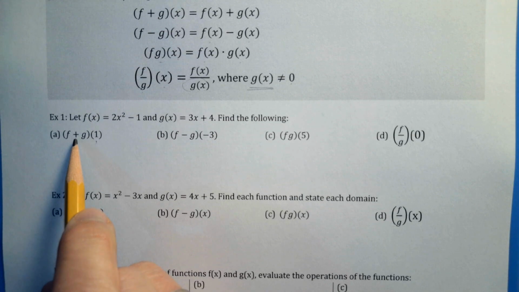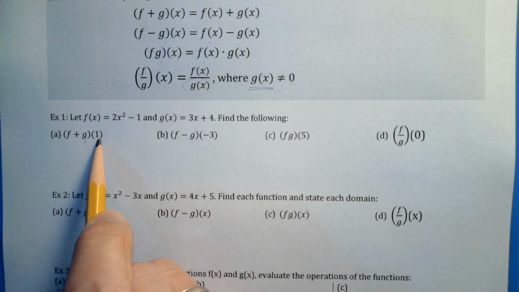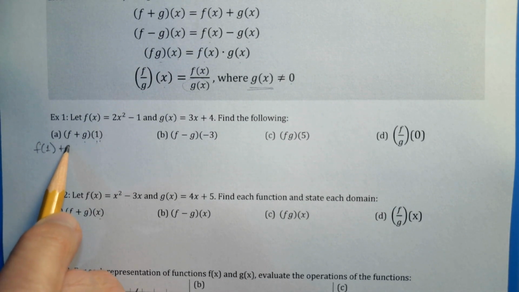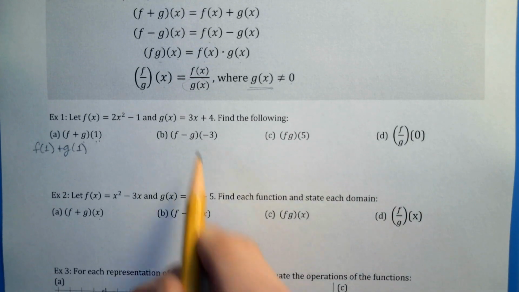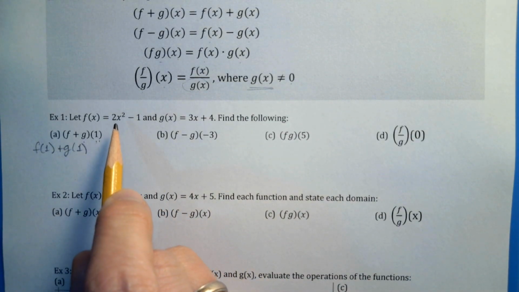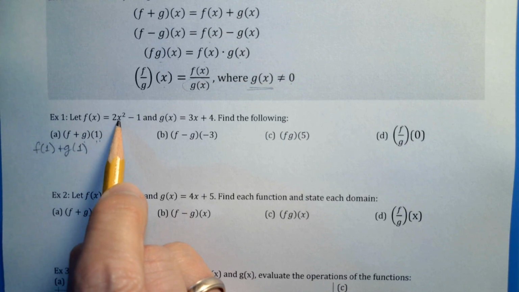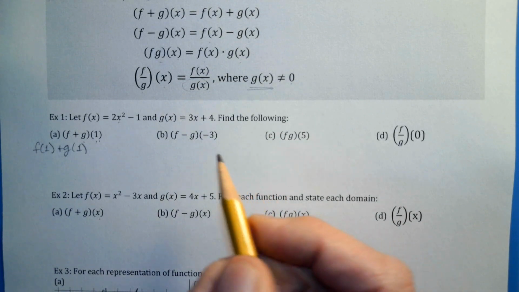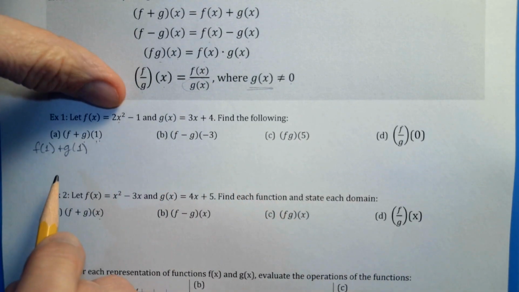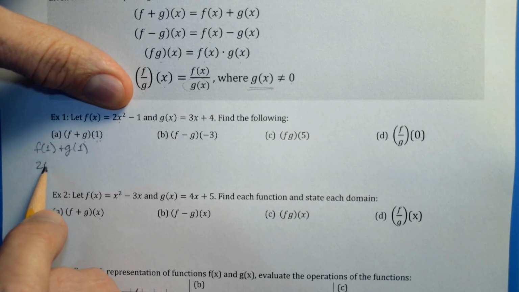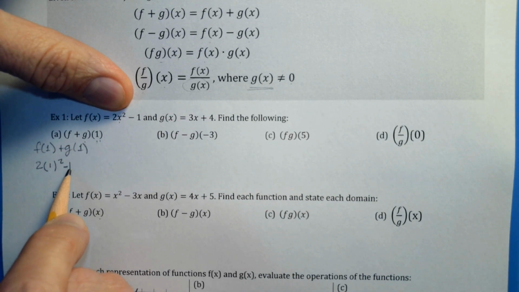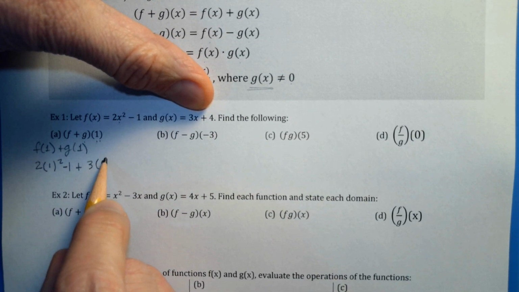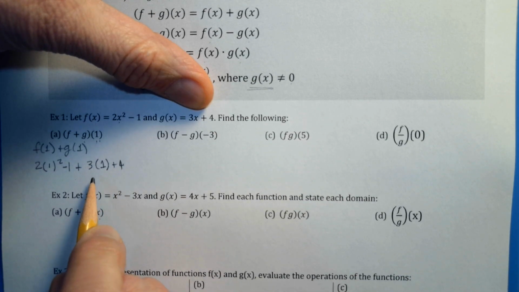What is f plus g of 1? All right, so that's, again, just going to be f of 1 plus g of 1. So we put a 1 in for x of f of x, and we get 2 times 1 squared minus 1, plus now we look at 3 times 1 plus 4, which is the g of 1.